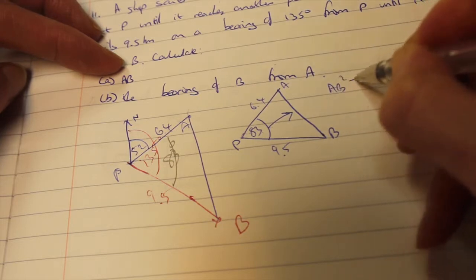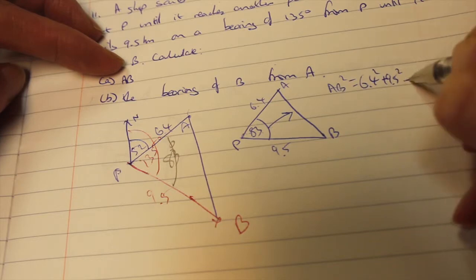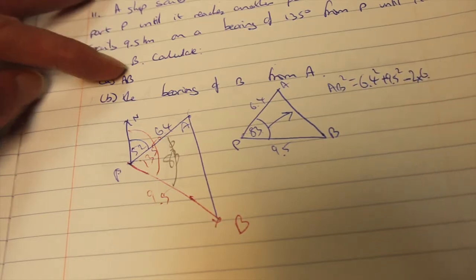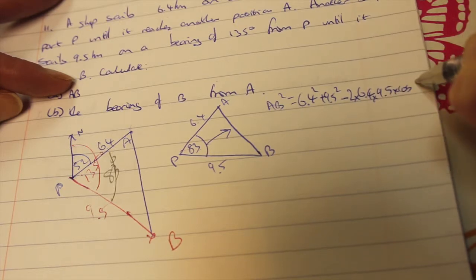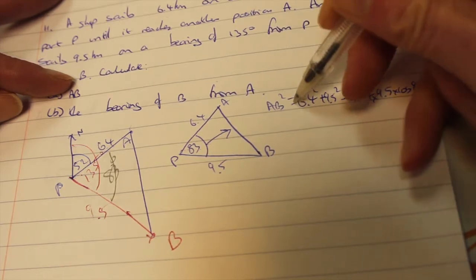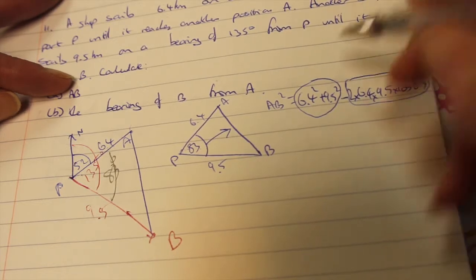So AB squared equals the other two sides squared minus 2 times the other two sides times cosine the angle. And remember, you do these in two halves. This half and this half.